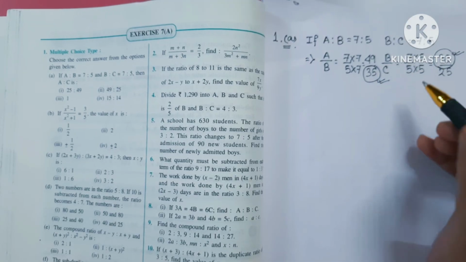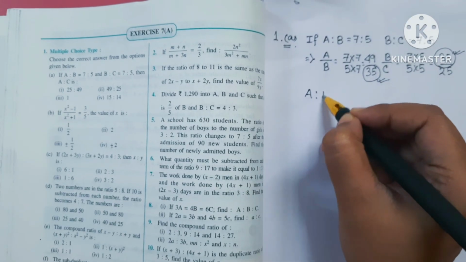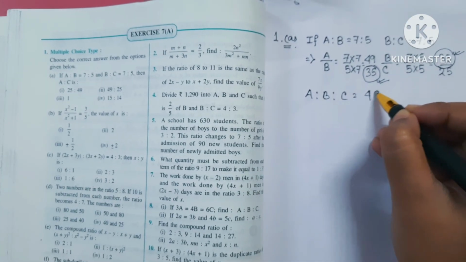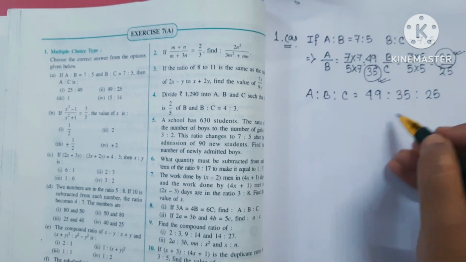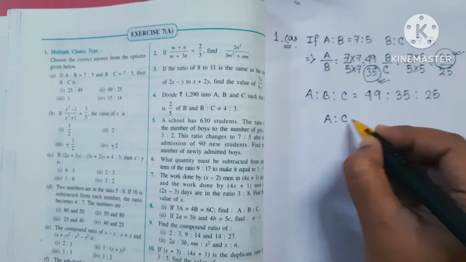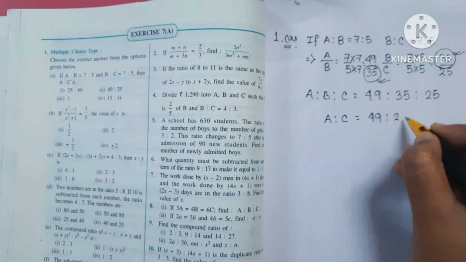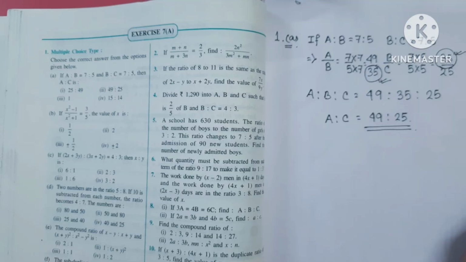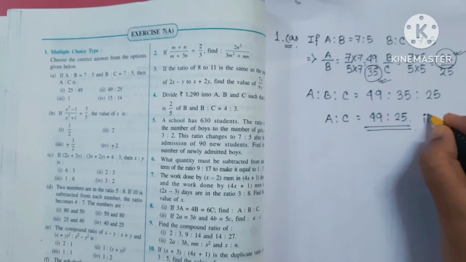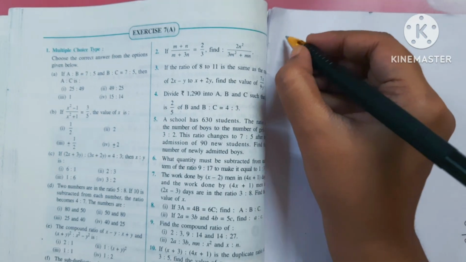So finally you will get A is to B is to C is equal to 49 is to 35 is to 25, and from there you can say A is to C is equal to 49 is to 25. So that is the required ratio. Option 2 is the correct answer. Now, question number B.